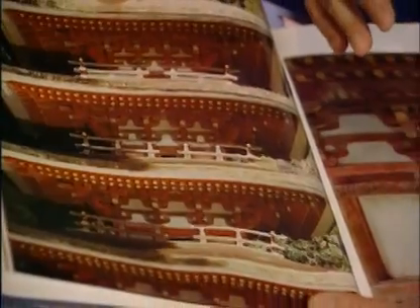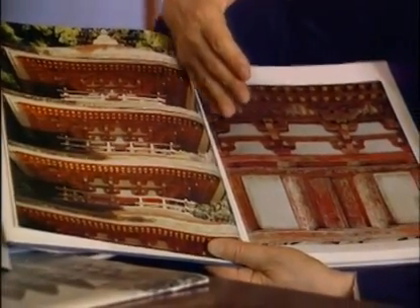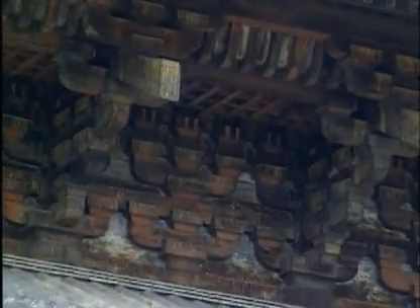No nails are used to construct pagodas. Pagodas have a jointed wooden construction that absorbs vibrations of earth shocks. I believe these technologies of the pagoda are useful in modern skyscrapers.